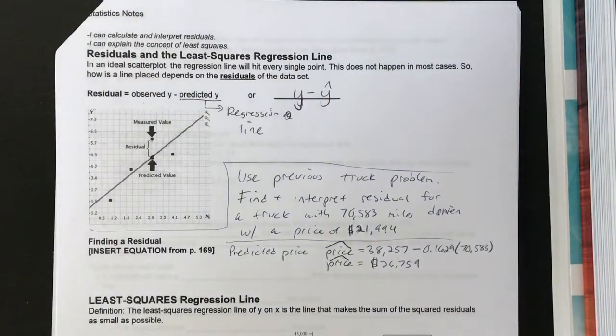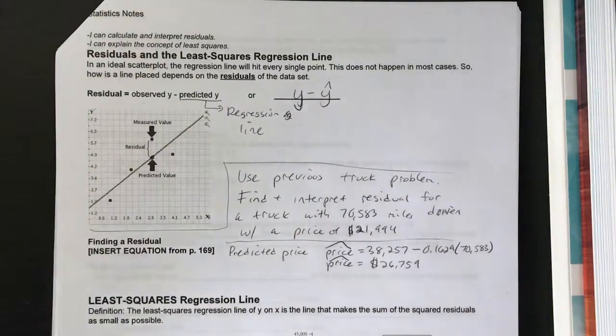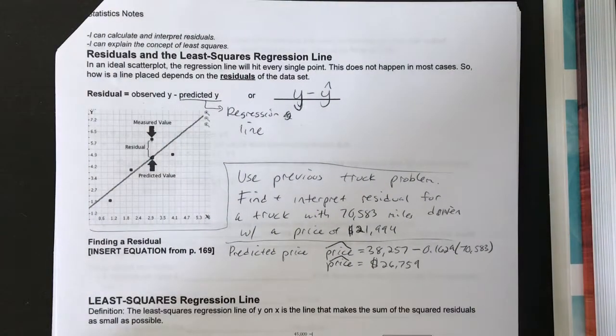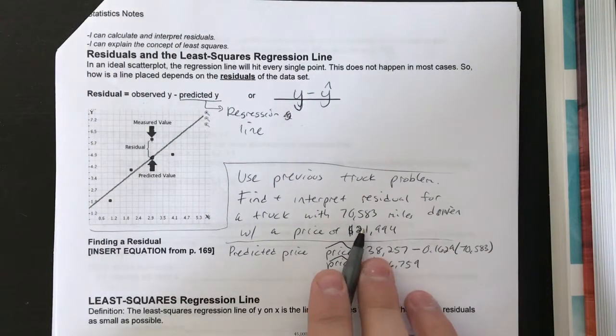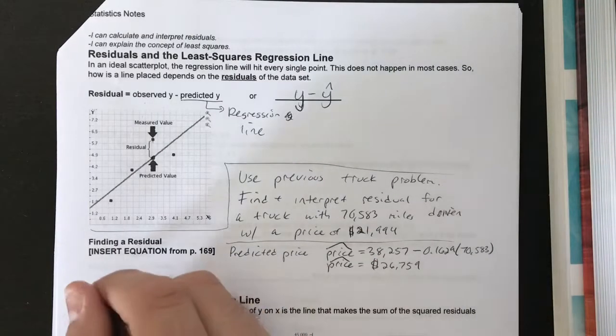So we went ahead and plugged the mileage in for that variable into the least squares regression line equation, and we got a predicted price of $26,759, which is clearly above this one. Let's go through and find the residual now.